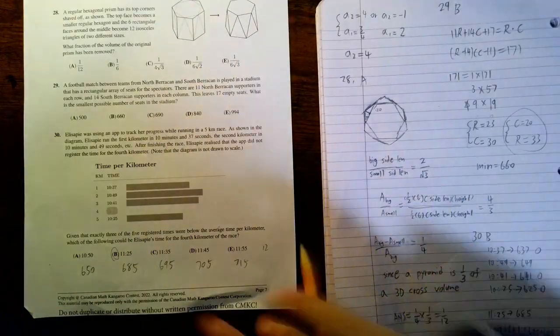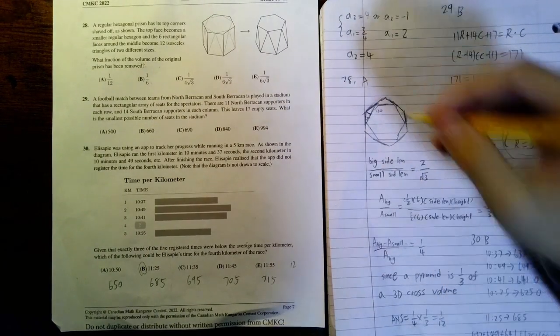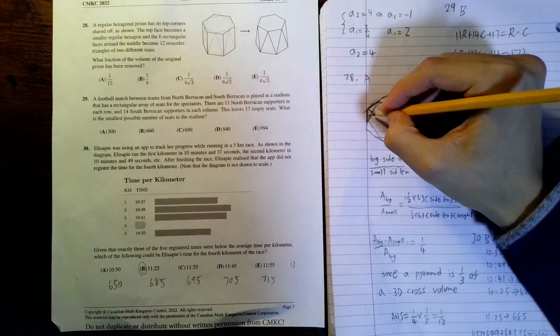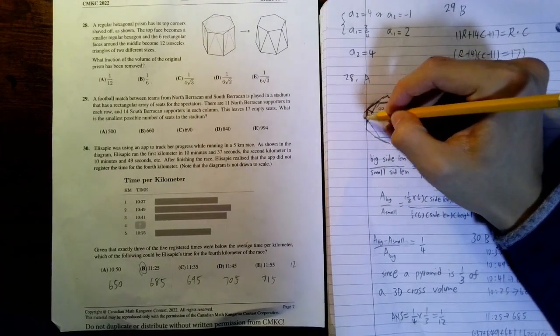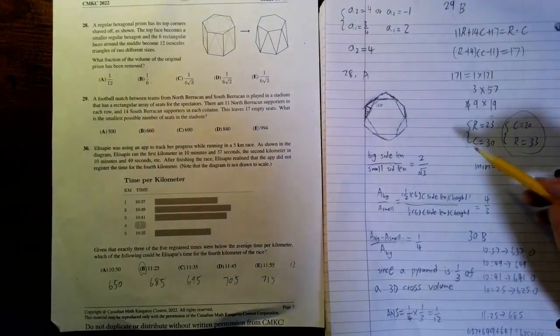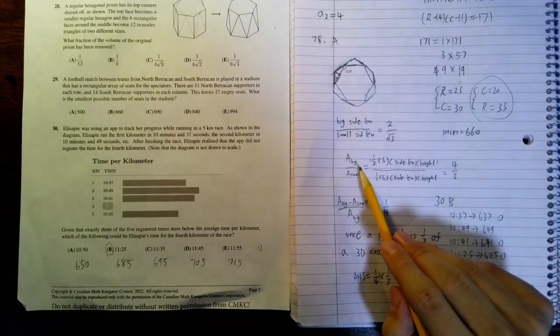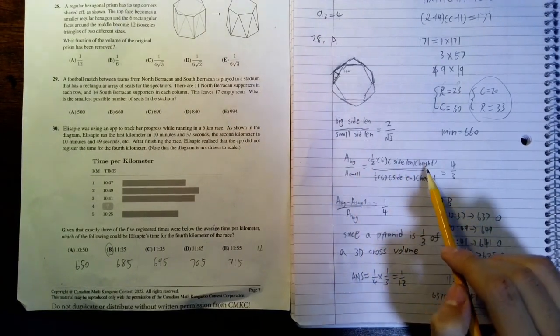And question 28. So notice that this is a 30 degree angle here, which makes this root 3, and this is going to be 2, and the ratio is going to be 2 root 3, and the area is going to equal the side length multiplied by height.